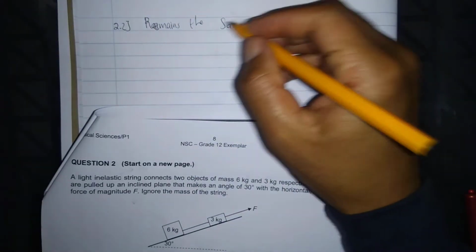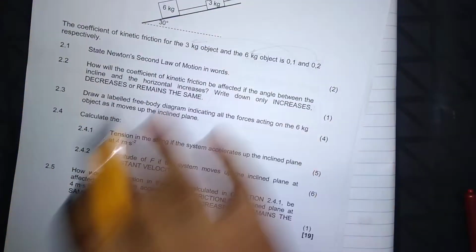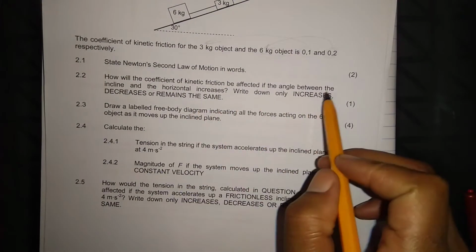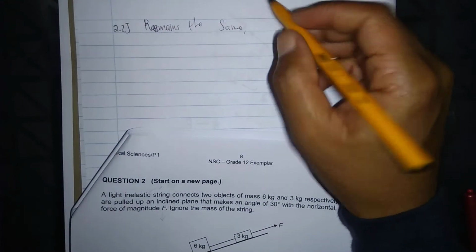Why does it remain the same? They're only expecting us to write down increases, decreases, or remains the same, but for the sake of this video, let's provide a reason.